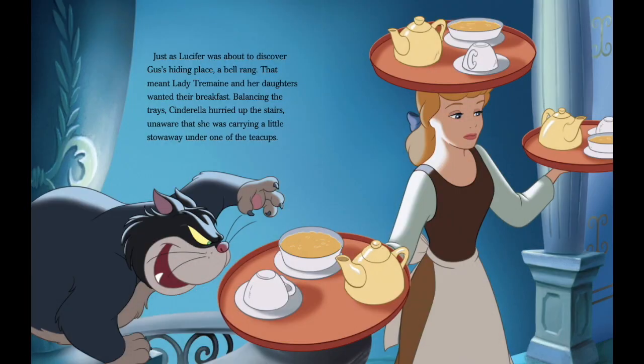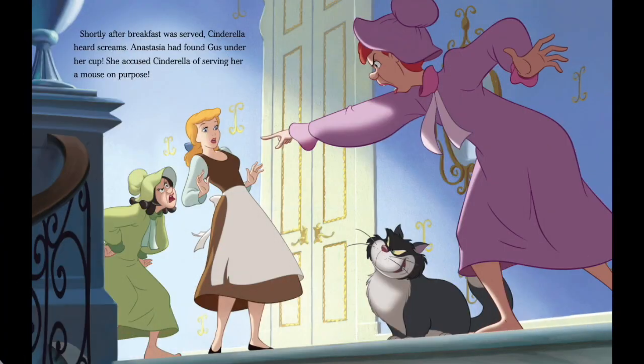Just as Lucifer was about to discover Gus's hiding place, a bell rang. That meant Lady Tremaine and her daughters wanted their breakfast. Balancing the trays, Cinderella hurried up the stairs, unaware that she was carrying a little stowaway under one of the teacups. Shortly after breakfast was served, Cinderella heard screams. Anastasia found Gus under her cup. She accused Cinderella of serving her a mouse on purpose.